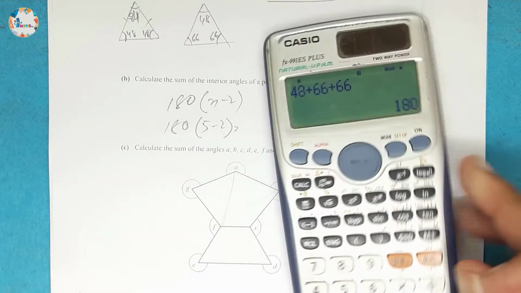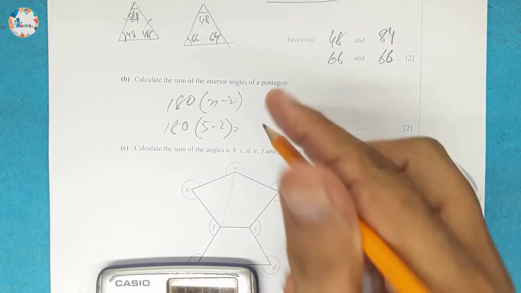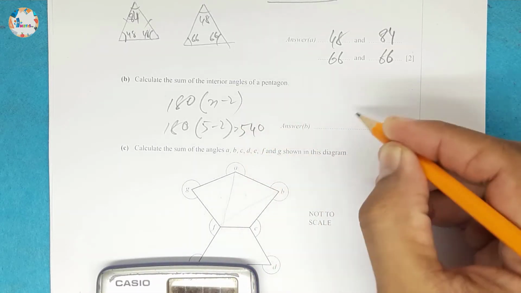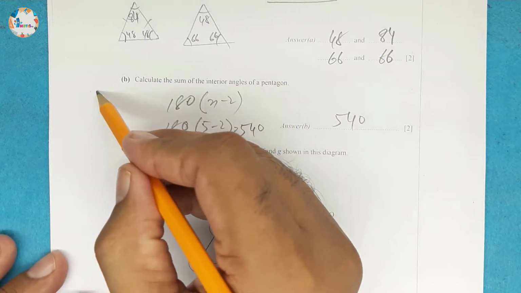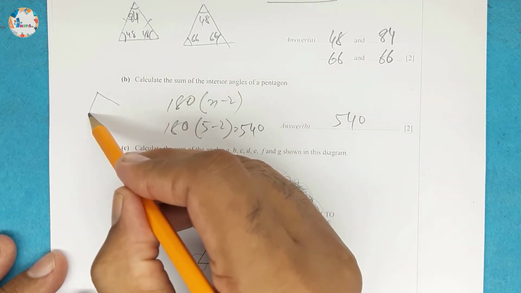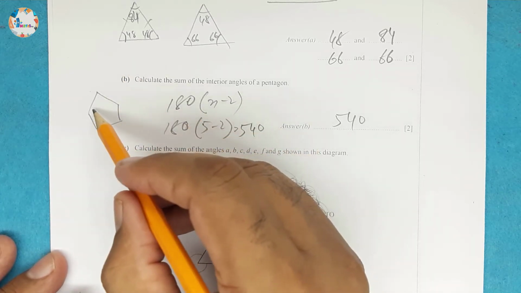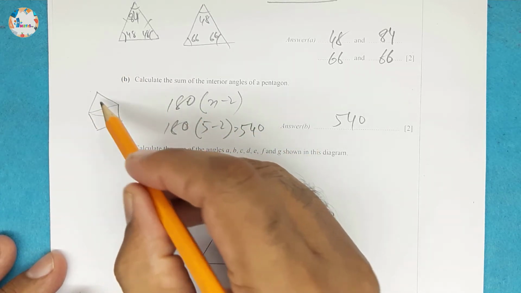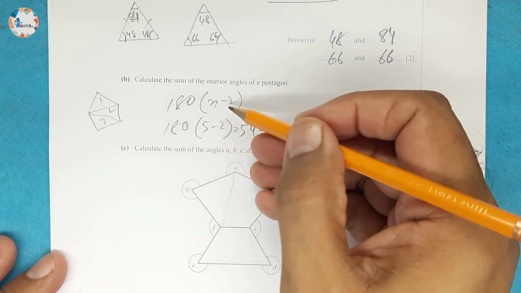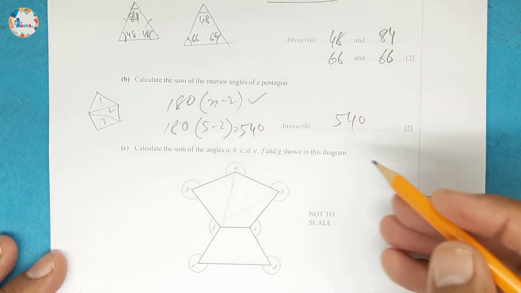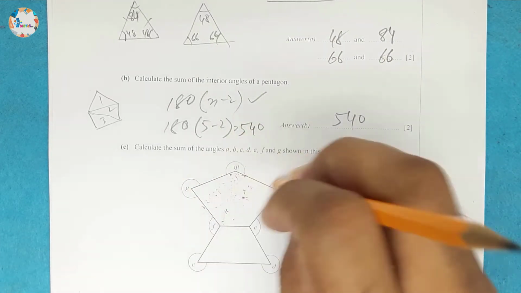So 180 multiplied by 3 will be equal to 540. We can split the shape into triangles and find the sum, or we can use this formula, whatever is convenient to you.